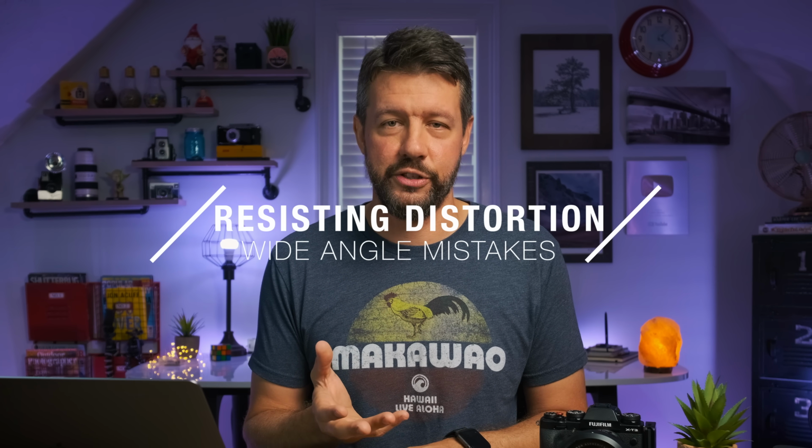Now, the third and final problem that I used to encounter a lot is something that I call resisting distortion. And what this basically means is, I think the term distortion has a real negative connotation to it, especially in the world of photography and when it has to do with lenses. Whenever we hear distortion, we're like, "Ooh, that's negative, that's bad." We don't want any kind of distortion. And if we do get distortion, we want to make sure we solve for it in post-processing.